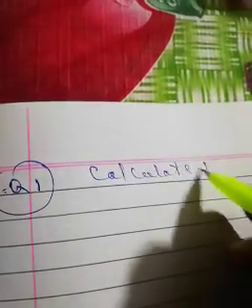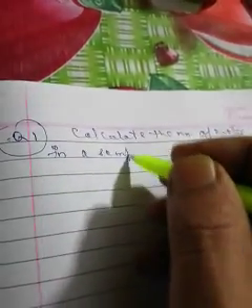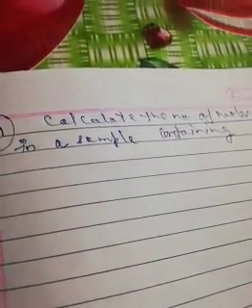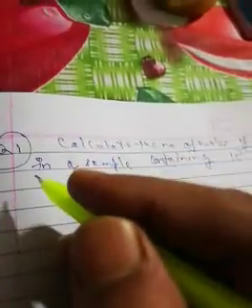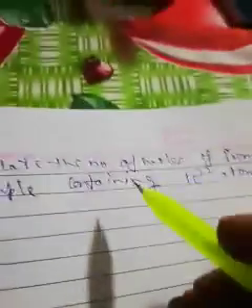Calculate the number of moles of iron in a sample containing 10 to the power 22 atoms of iron. How to solve this question? Calculate the number of moles of iron in a sample containing 10 to the power 22 atoms of iron.